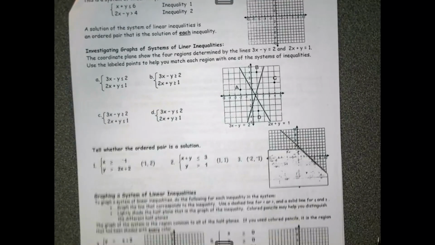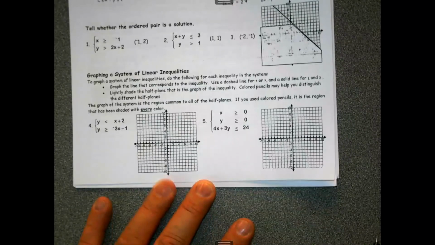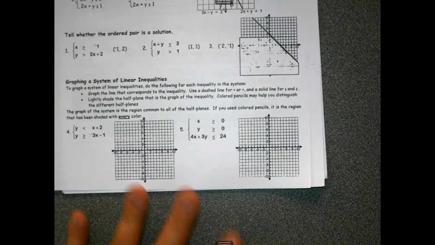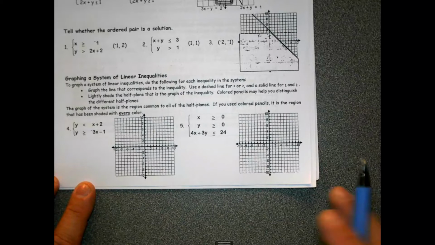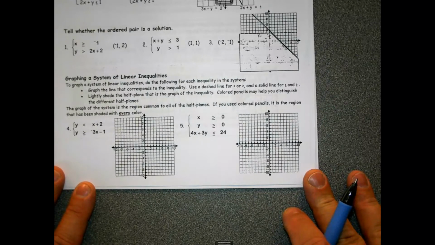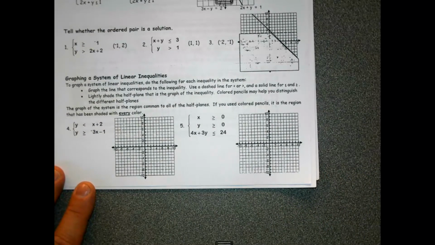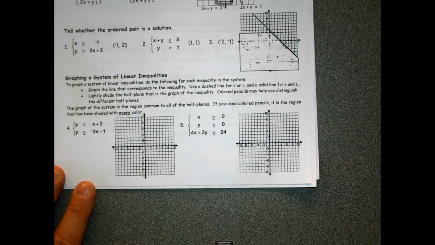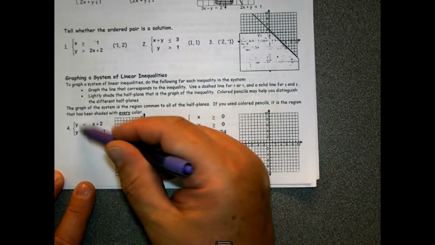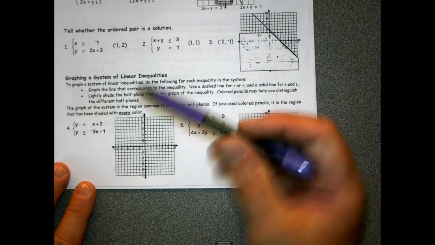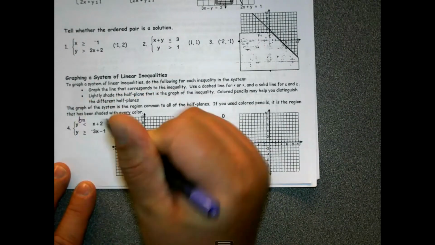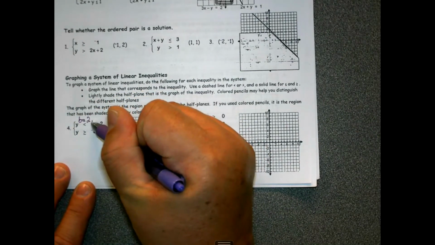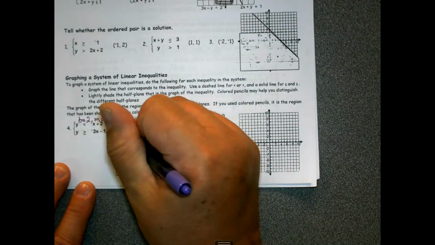Since we're having so much fun, we'll just jump right into it. Let's look at number 4. We get to do this with two inequalities. All right, they're both in slope intercept form, so we don't have to worry about that. On the top one, my y-intercept is 2. My slope is 1 over 2.